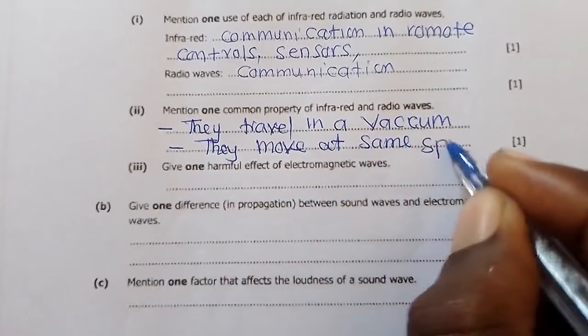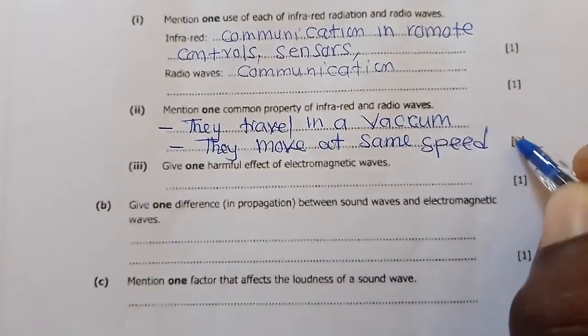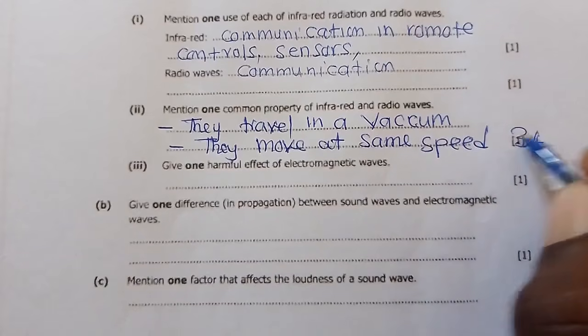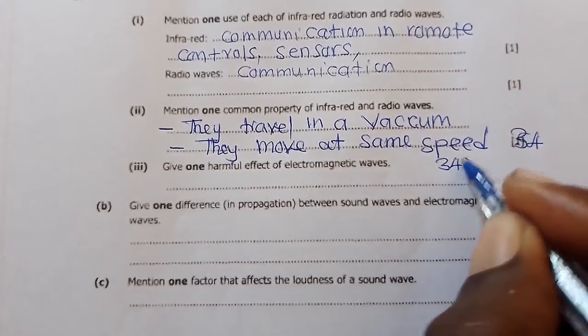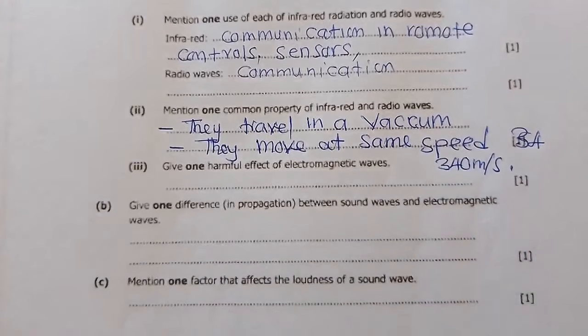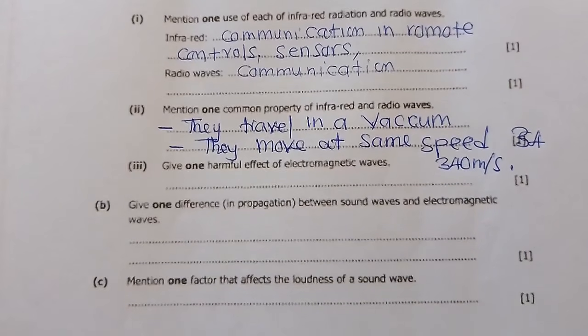Same speed. Which speed is that? The speed is 340 meters per second. They travel at that speed, at the same speed.